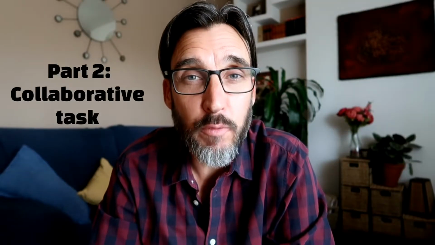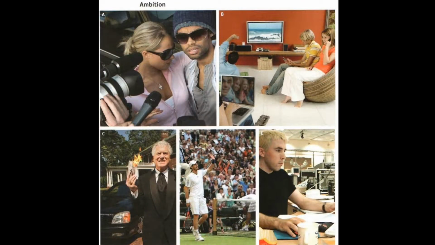And part 2 is the collaborative task, which lasts about 4 minutes. And in this part of the paper, you'll be given some photographs. It's possible that you'll be given just 1 photograph, but usually there are 4 or 5 photographs. And you need to talk about these photographs.